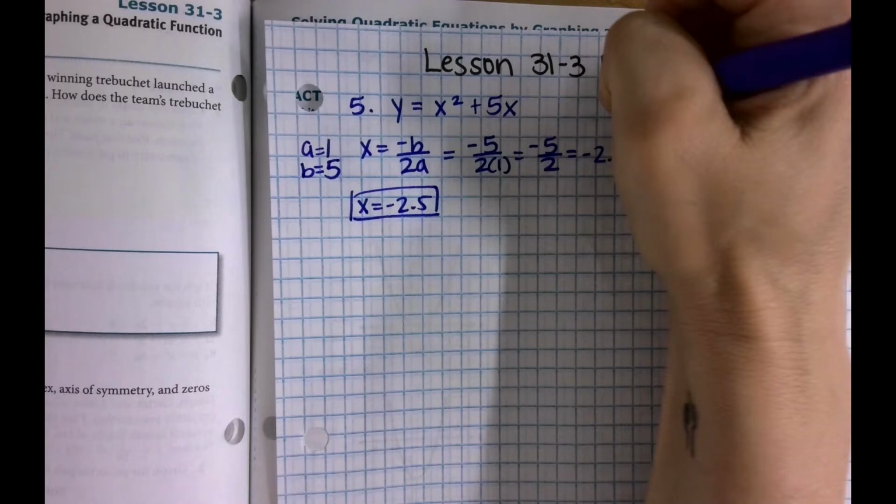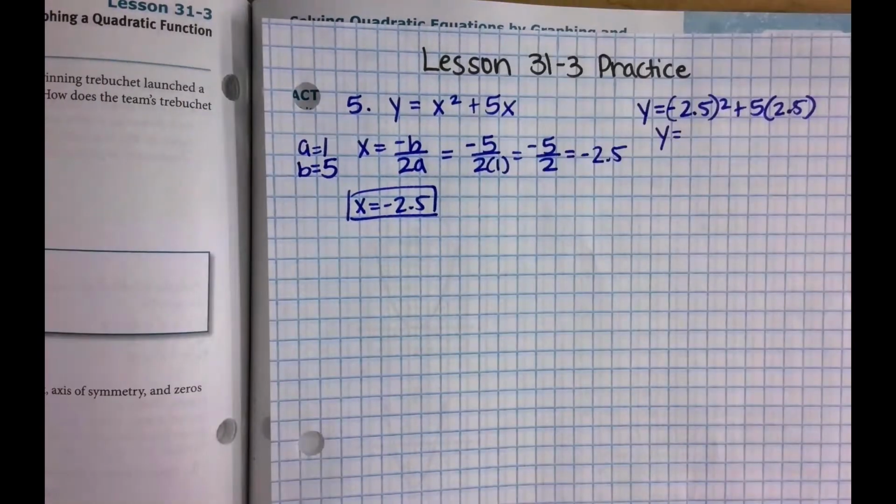value of the vertex. Y equals negative 2.5 squared plus 5 times negative 2.5. Plug this all into your calculator at once.